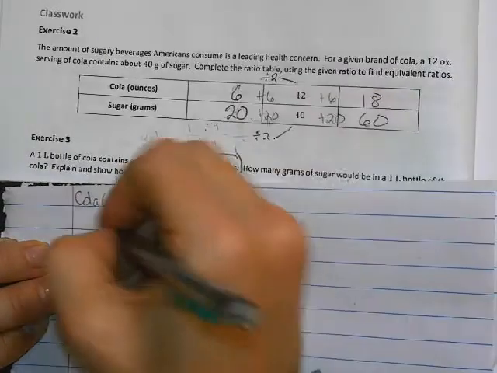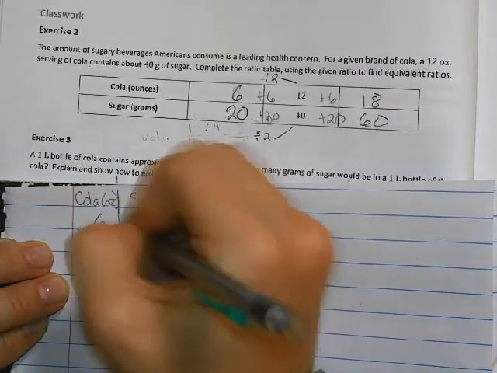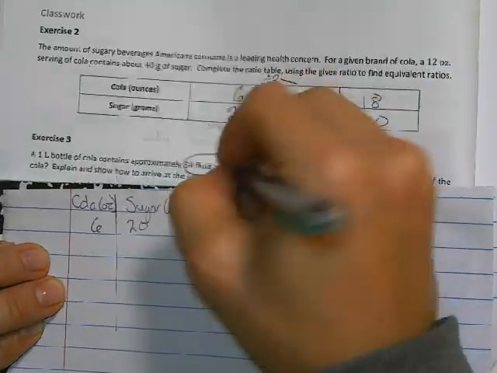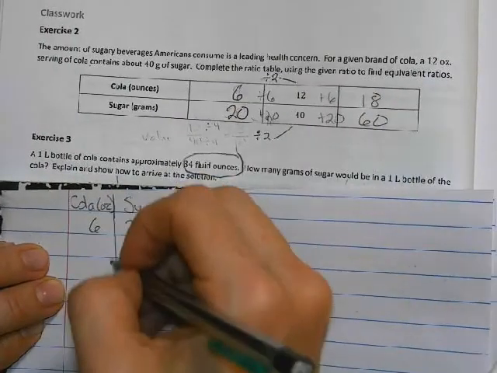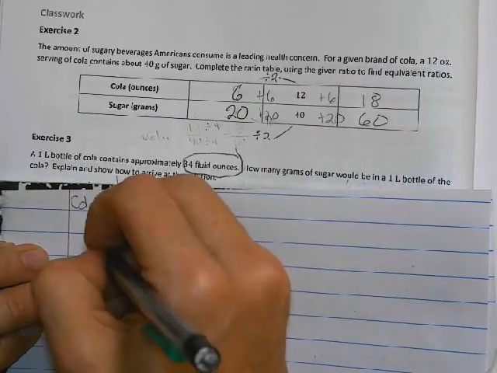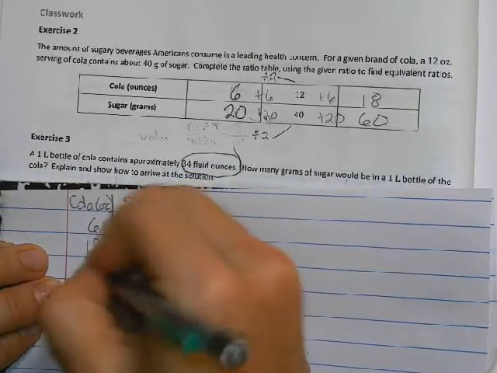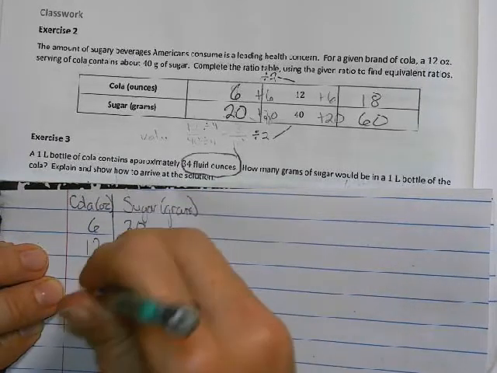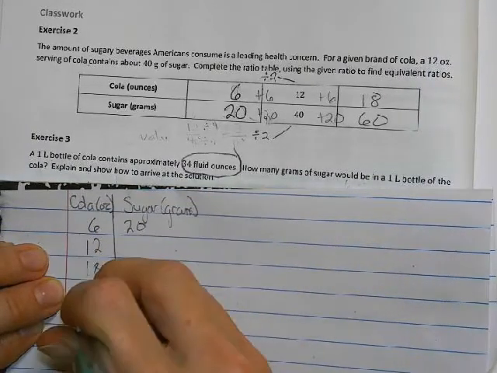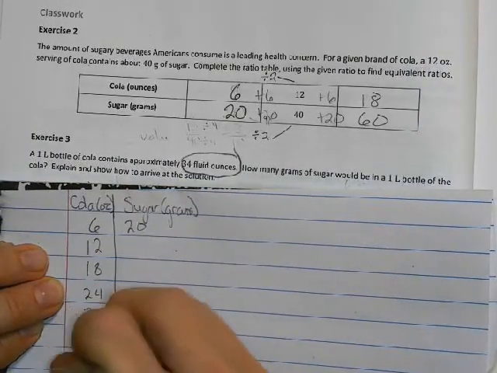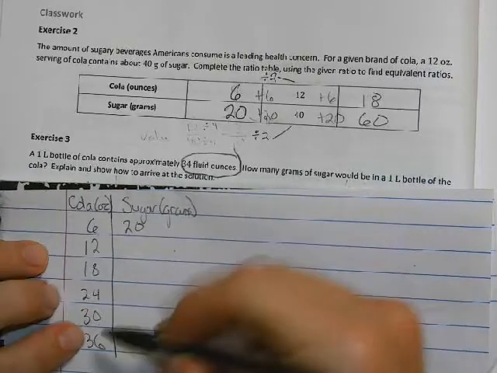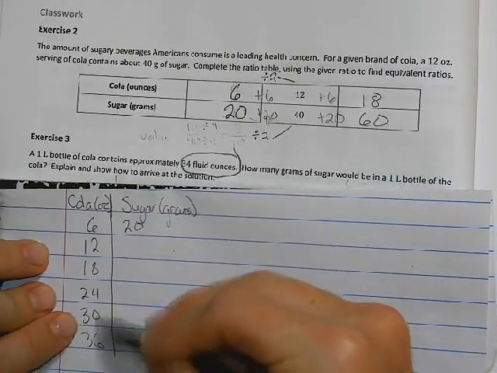Using what I did here, I had 6 to 20, and now I'm just going to skip count. I'm trying to get to 34 fluid ounces, so I'm going to get as close as I can. On my cola side, that'd be 6 ounces, 12 ounces, 18 ounces, 24 ounces, 30 ounces, 36. I can stop there because 34 falls between these two numbers.